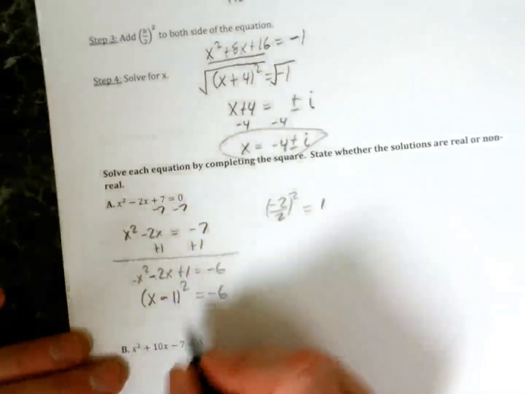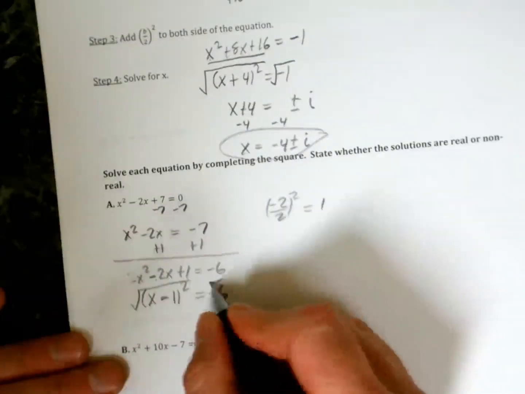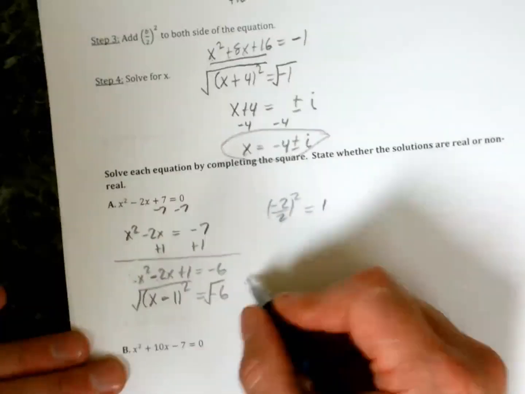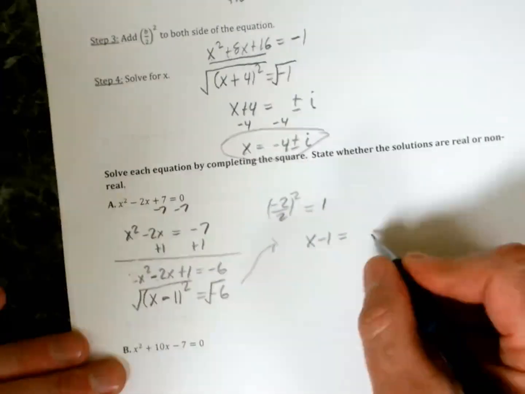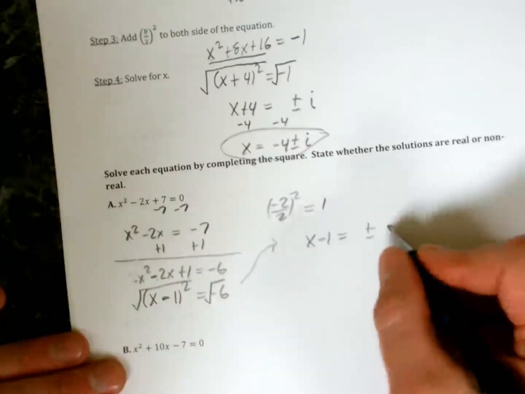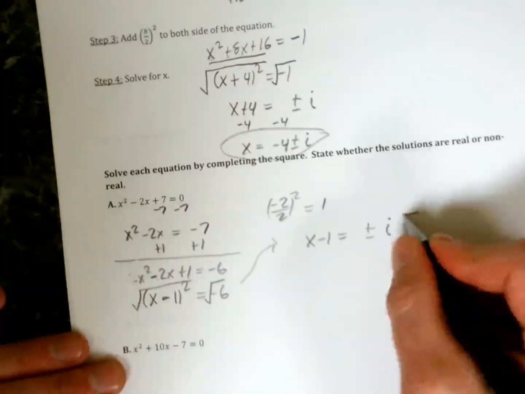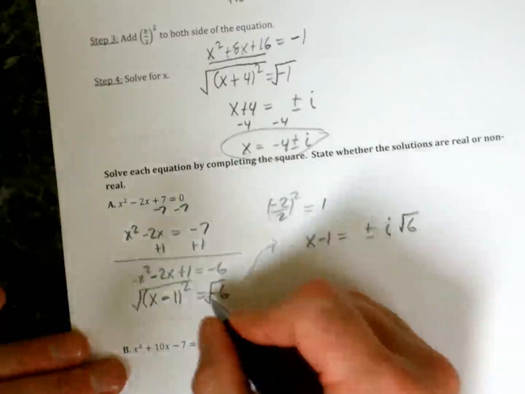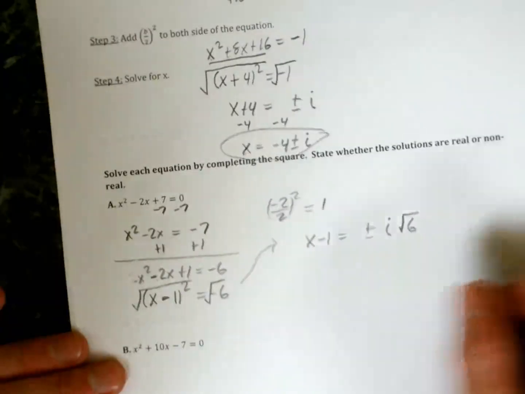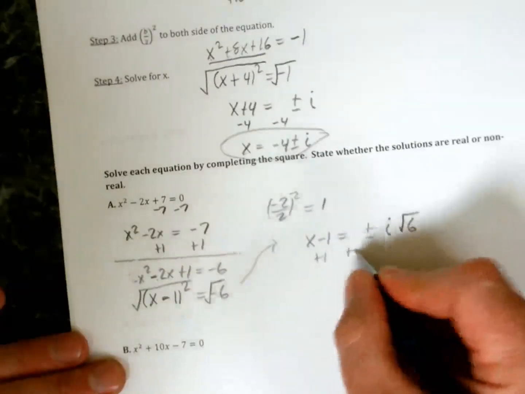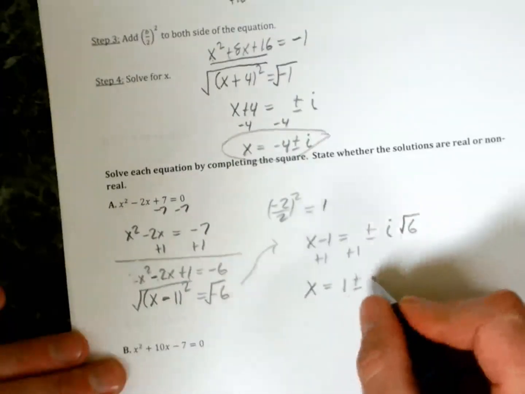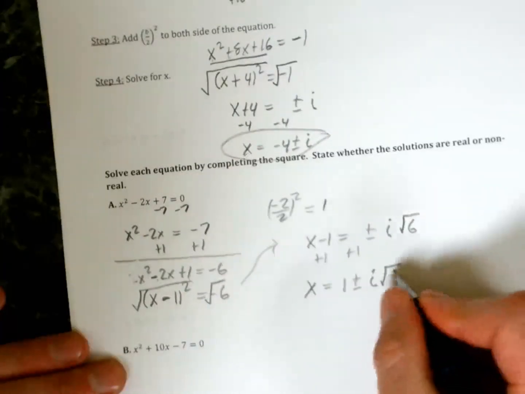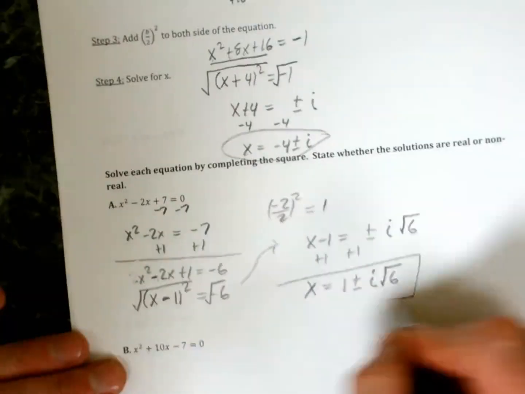I take the square root of both sides. I'm going to go ahead and write it right here. So I got x minus 1 equals positive or negative. Let's go ahead and put that i right here. i radical 6. We'll get that negative outside with our imaginary number. And then we just add 1, plus 1, plus 1. And our final answer is x equals 1 plus or minus i radical 6. I'm going to box that.